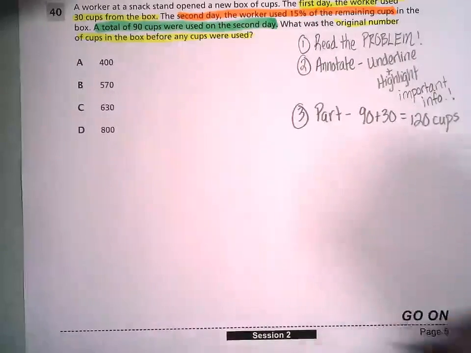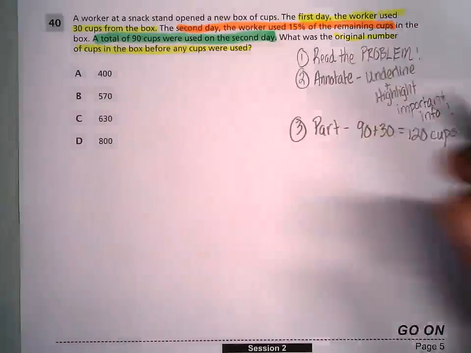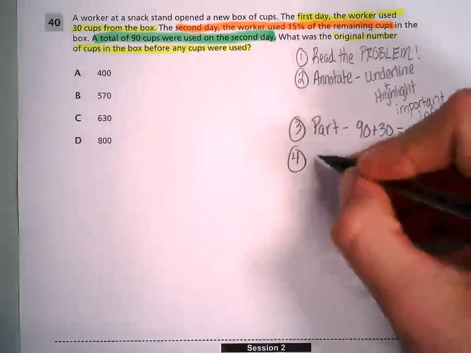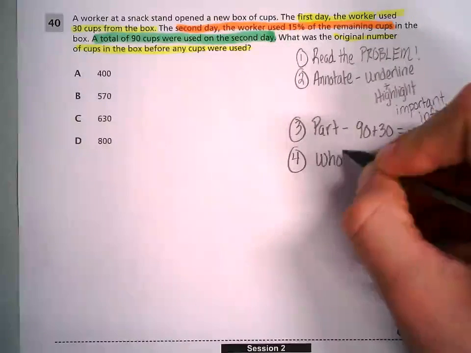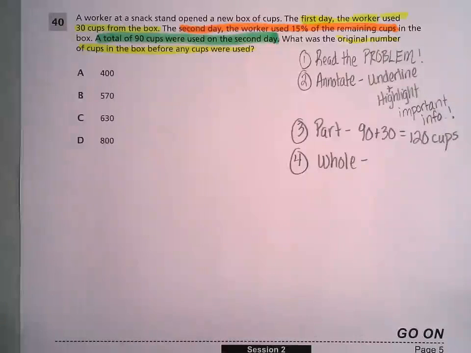And that was used over 2 days. Okay? So, step 4. We got our part. We need our whole. Right? What's our whole? Well, do we know what the total number of cups were? No. And that's our whole.